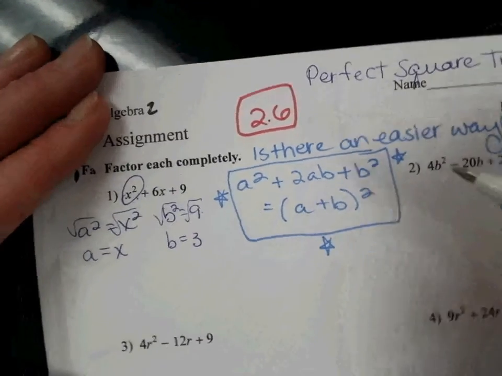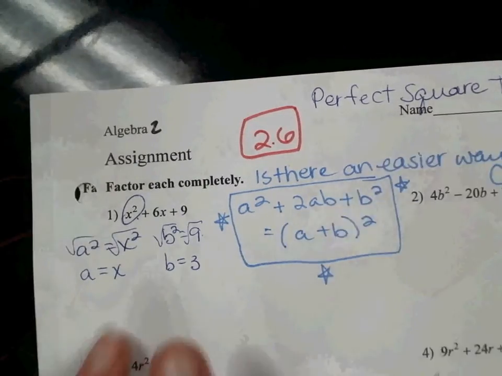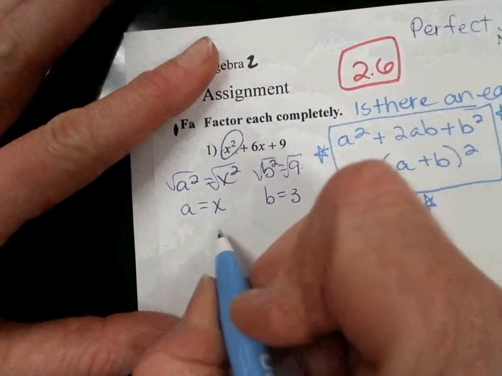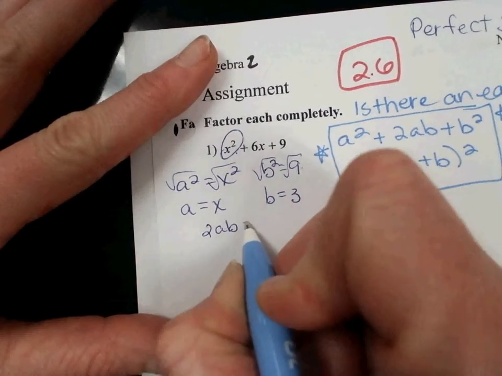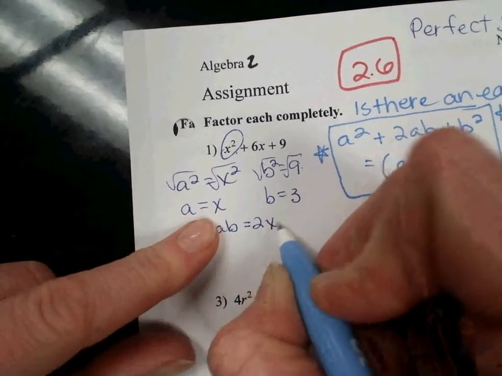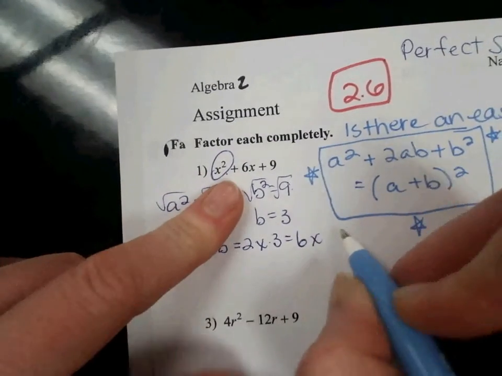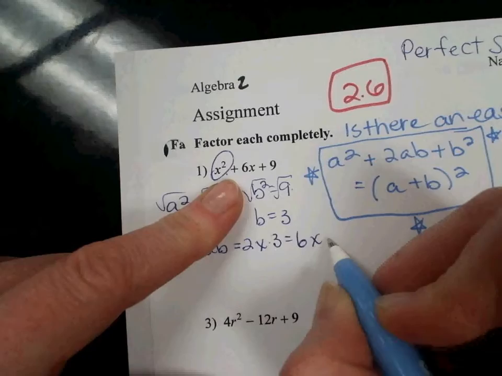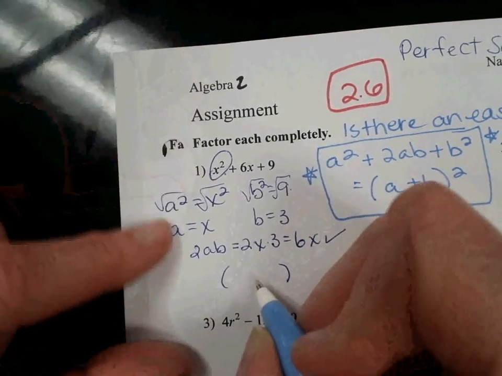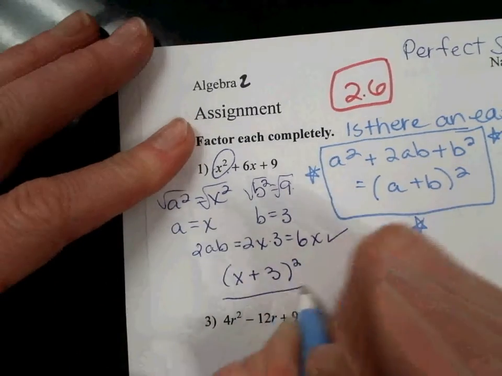So the question mark is our middle term. Is it double the product of these two? So we're going to do 2ab equals 2 times x times 3. So that's 6x. Since these two match, check, we can simply write this as x plus 3 squared. And that's our factored form.